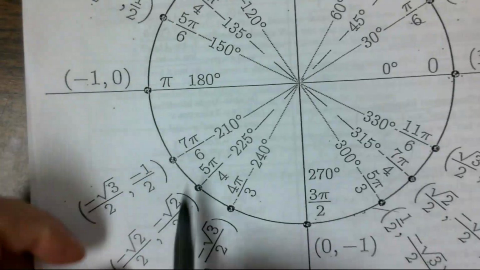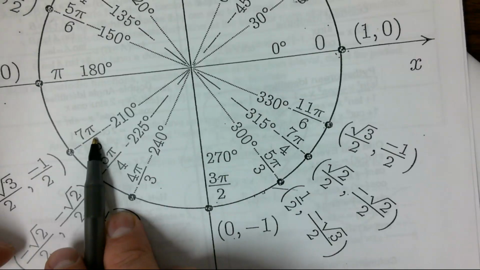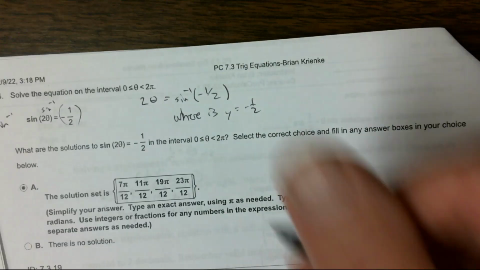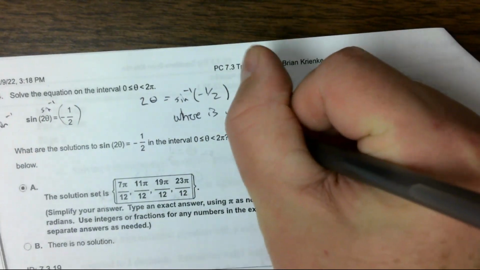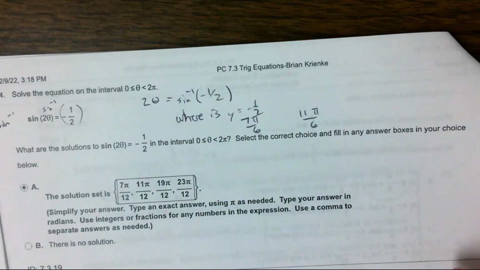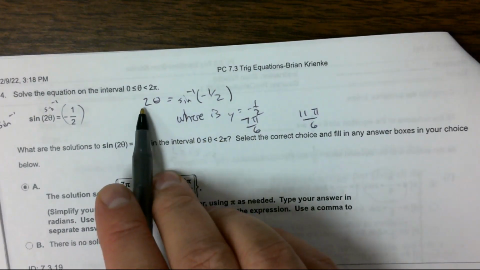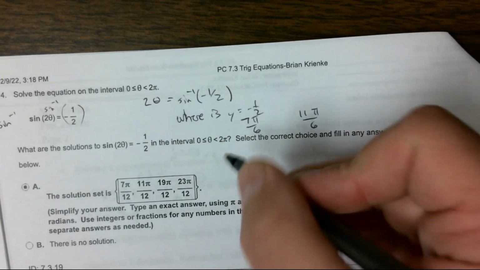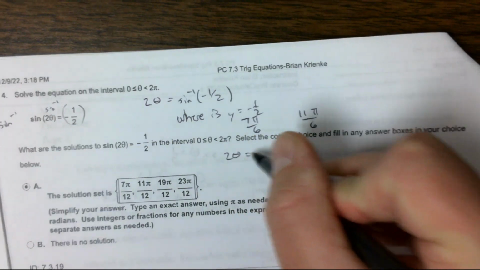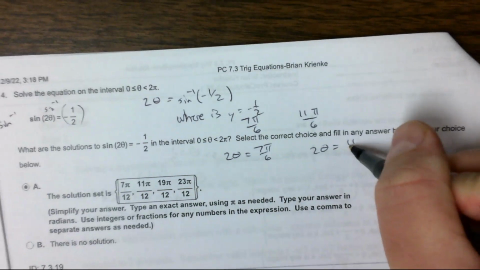Right there at 7 pi 6, and right there at 11 pi 6. Now, don't just put those as your answers because we're not done. There was a 2 theta there. So you need to say 2 theta is 7 pi 6 and 2 theta is 11 pi 6.